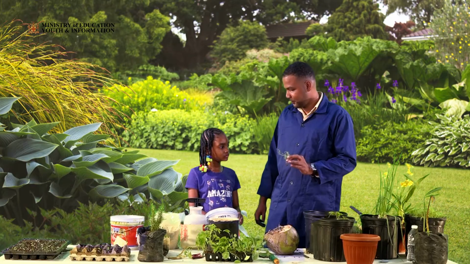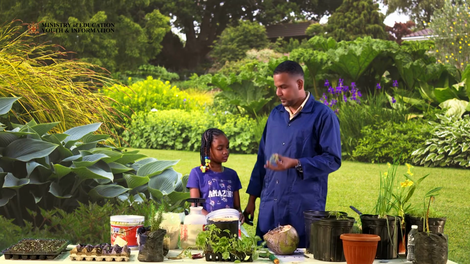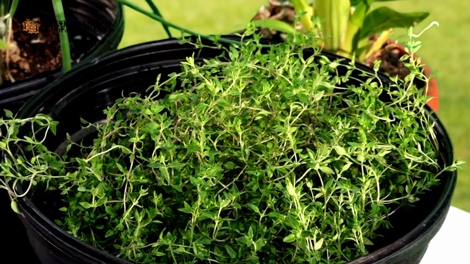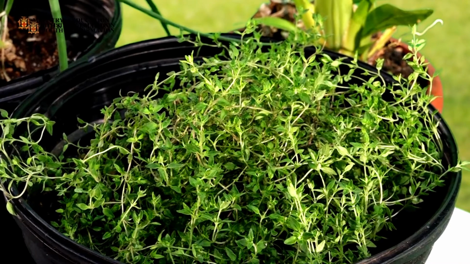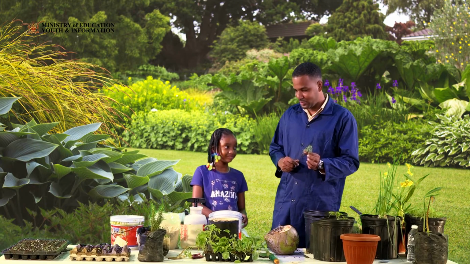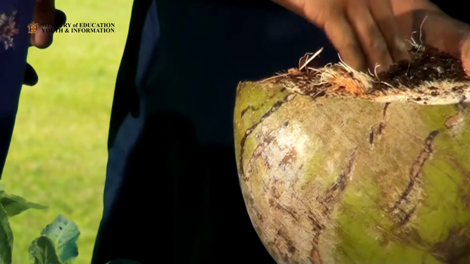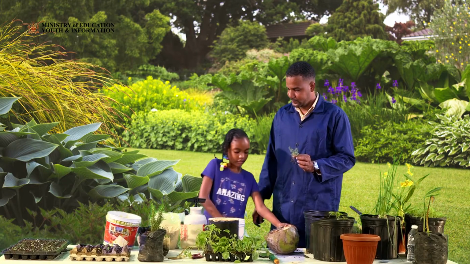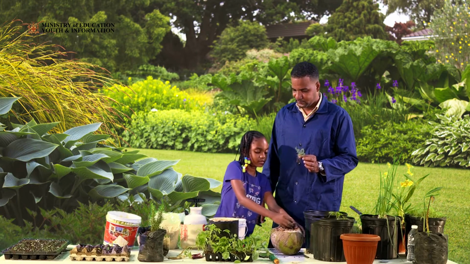So Yanara, we're going to try our thyme. Thyme? Yes, that we use when we're cooking our rice and peas and our curry chicken, right? So let's go. All right, we already placed the stones. Now we're going to put the soil.